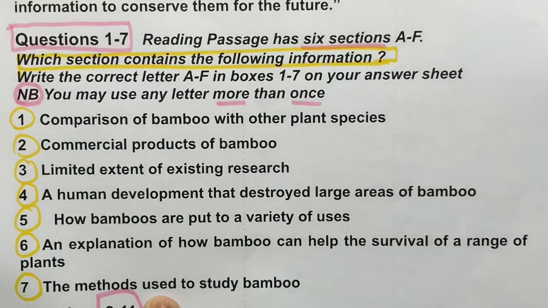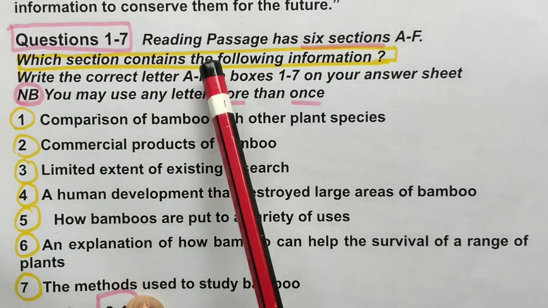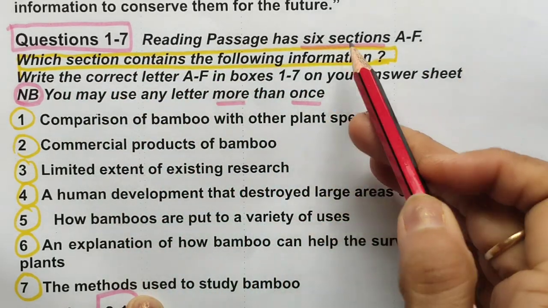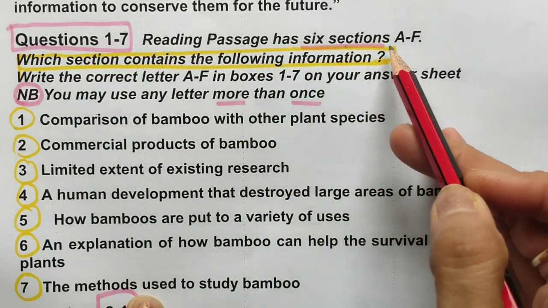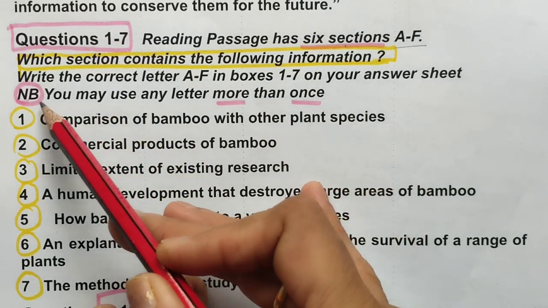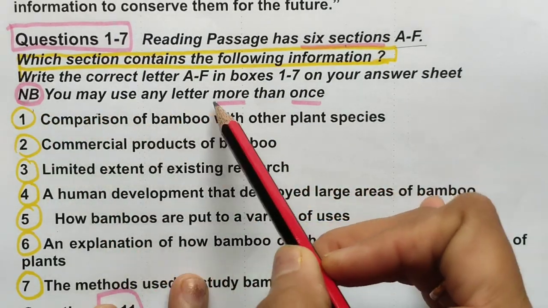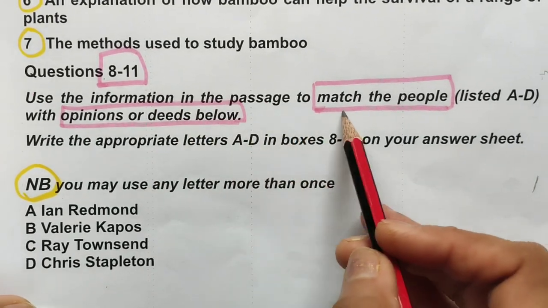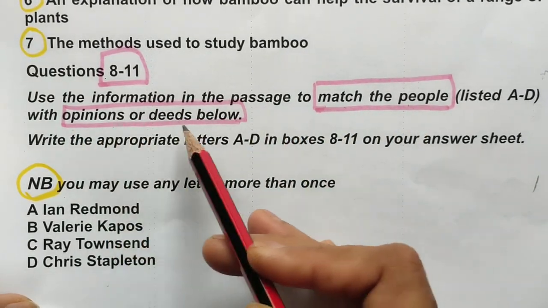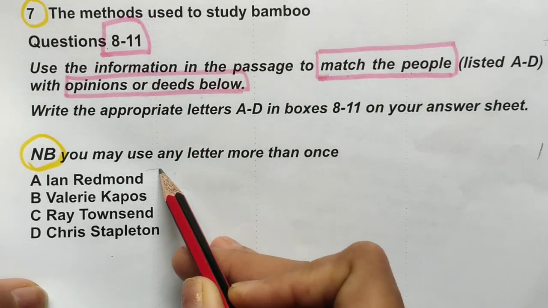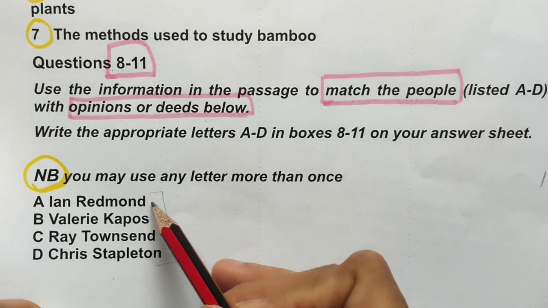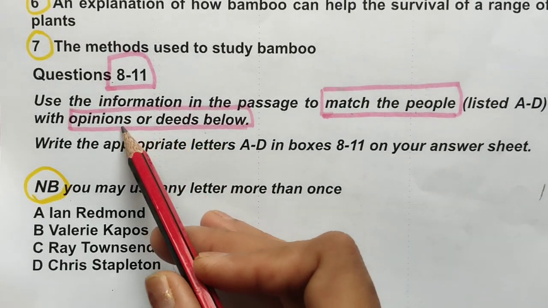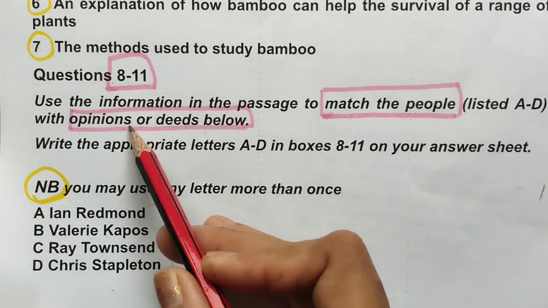The first type of question we have is, which section contains the following information? We have 6 sections, means 6 paragraphs, A to F, and NB is also given. You may use any letter more than once. The second type of question is, match the people with opinions or deeds, means a list of people is given, and for these people we have to match their opinions.